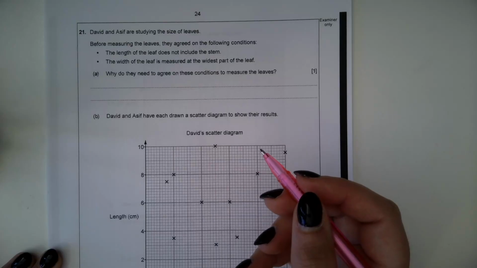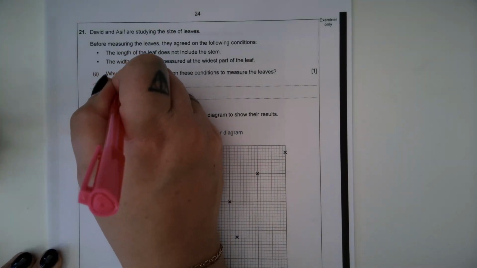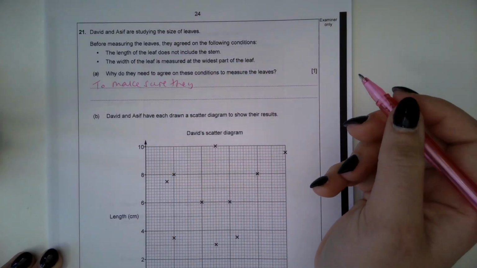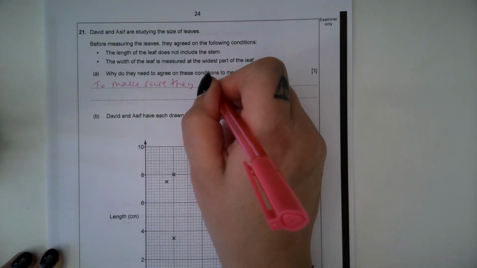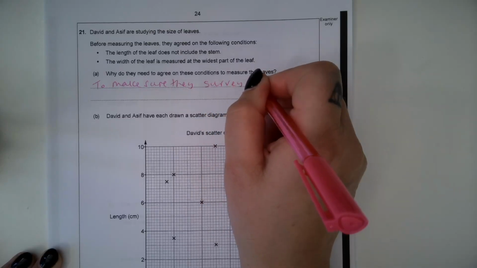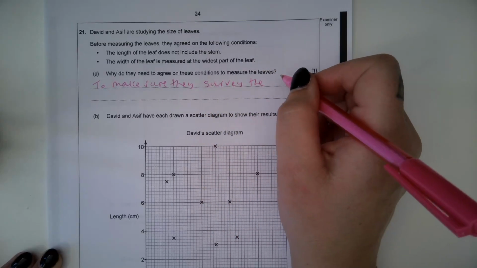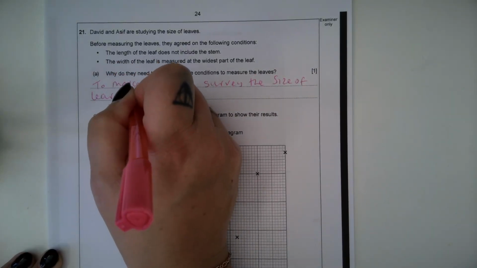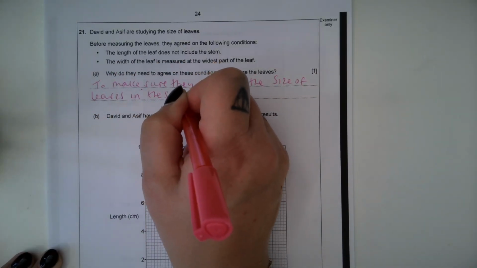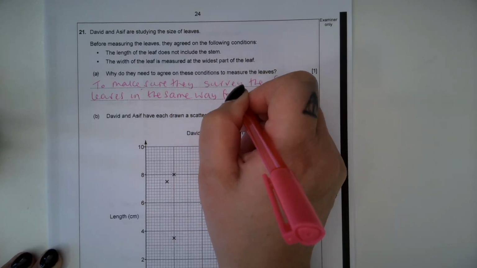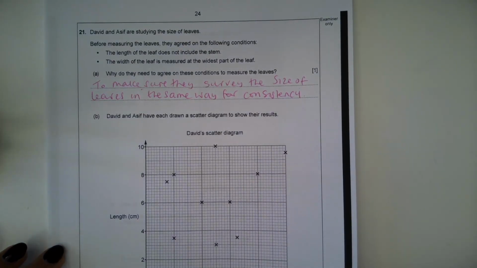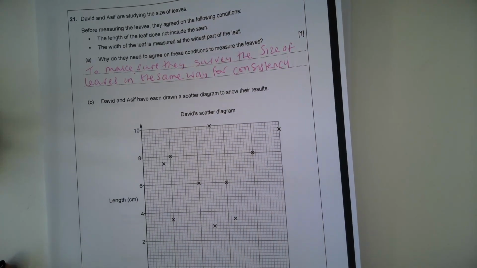So I would say a statement here to make sure they survey the size of leaves in the same way for consistency. Yeah, because if they both don't do it the same way, the data's not going to be consistent and it's going to tell us absolutely nothing.